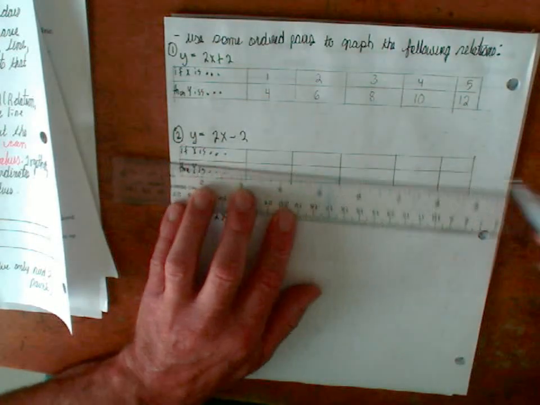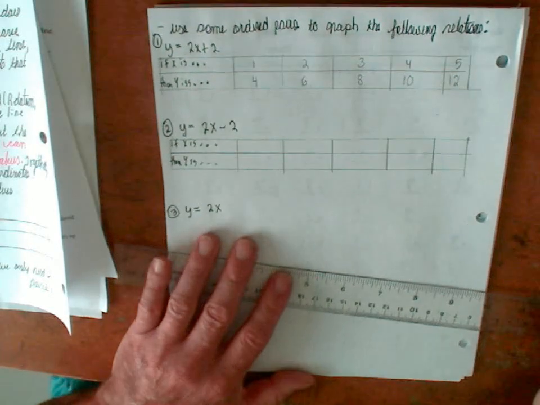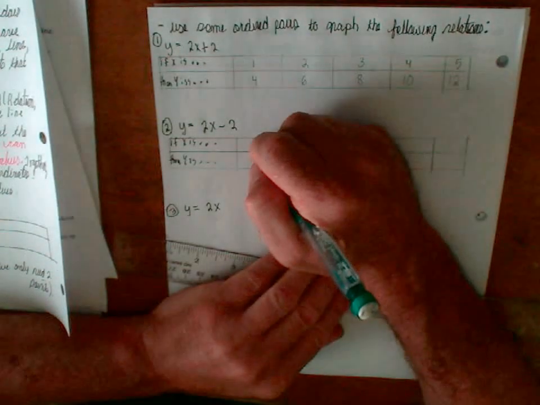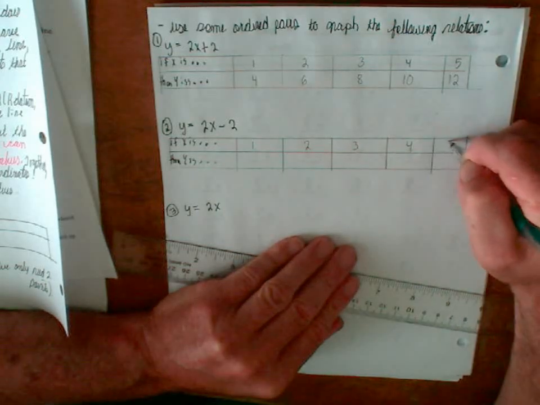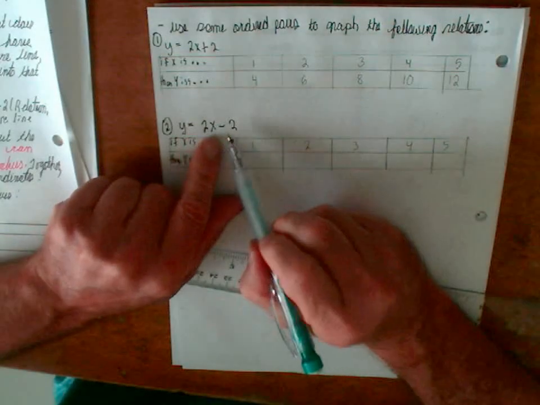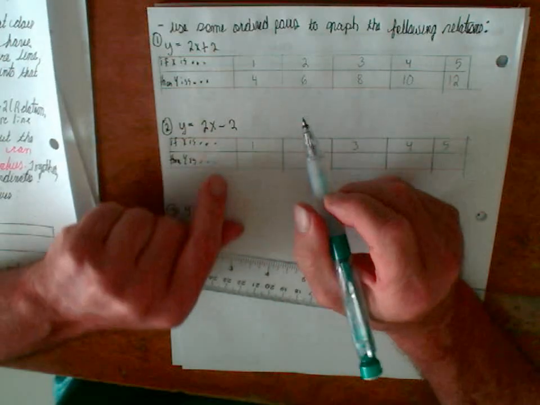We're not going to do this every time, girls. We're going to start doing shortcuts, but you have to appreciate how it actually works before we can do shortcuts, okay? So again, we're going to go 1, 2, 3, 4, 5. Don't forget the operation this time is minus 2, not add.